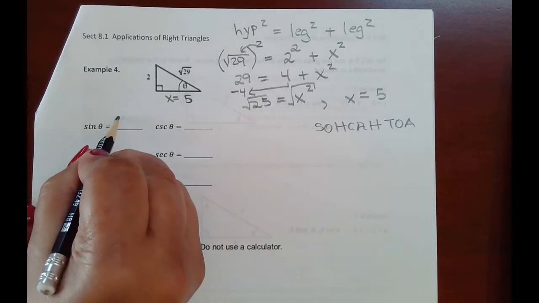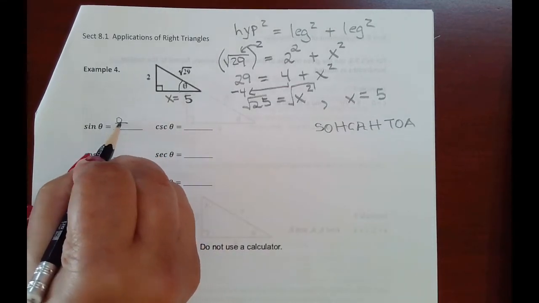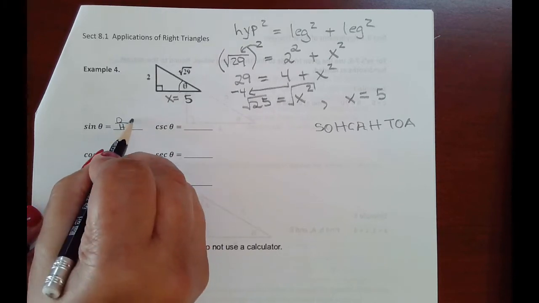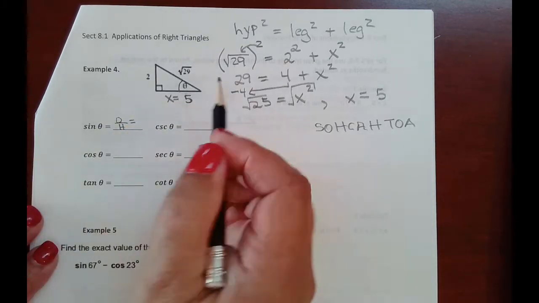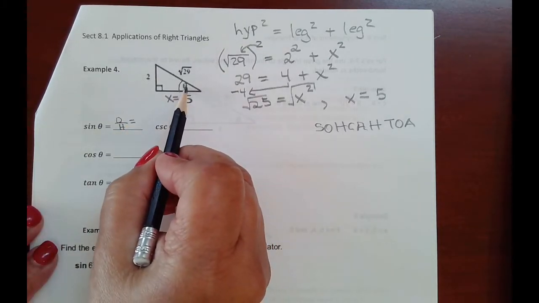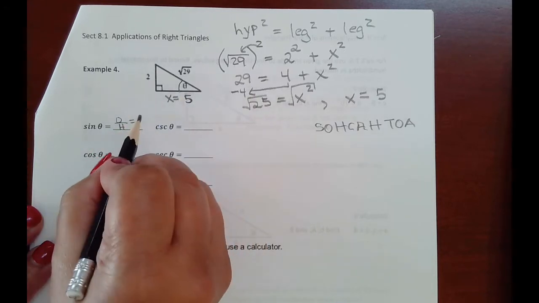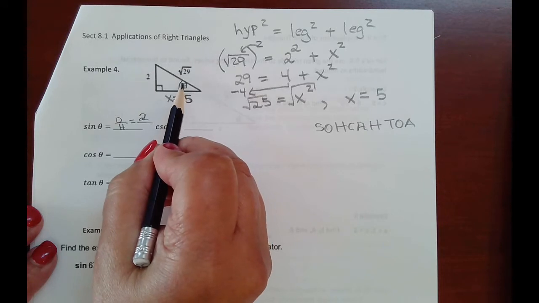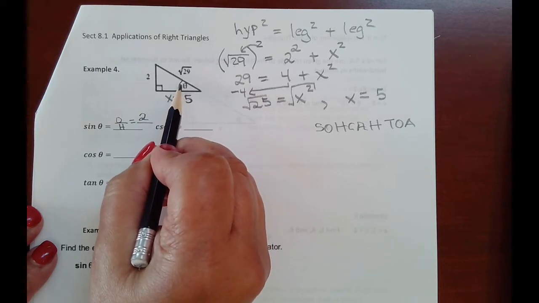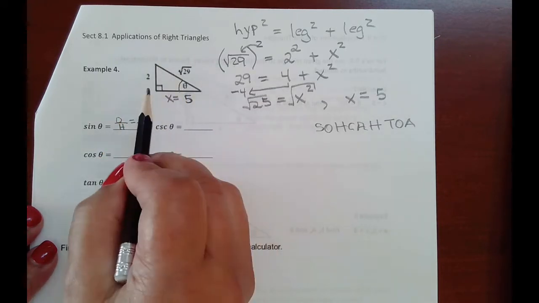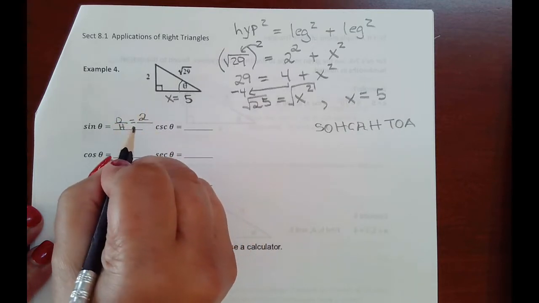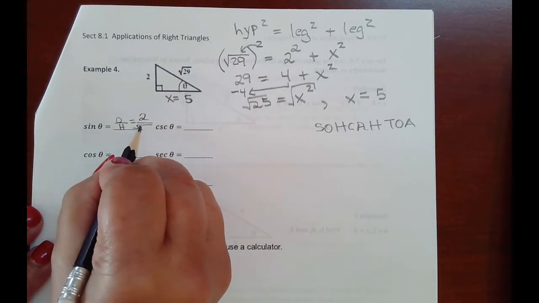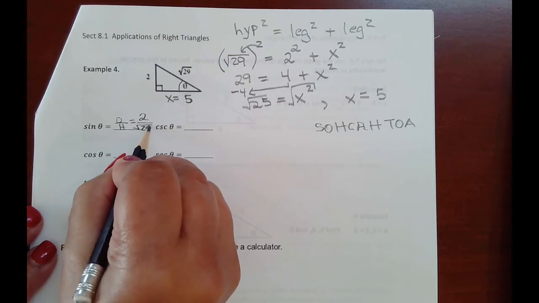So sine is opposite over hypotenuse. Okay, standing right here, opposite would have to be the 2. Opposite means the side across from you. And then hypotenuse, no matter where you're standing, is this slanted side across from the right angle. So that would be square root of 29.